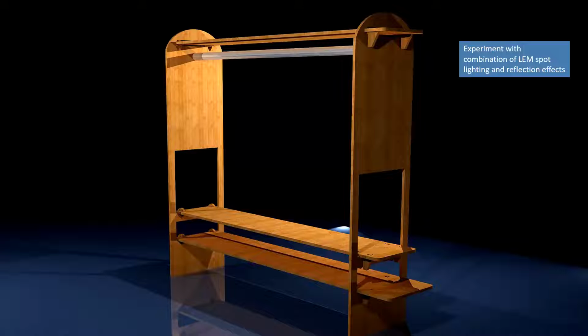So that's what I like to do, is always experiment with LEM, light emitting materials, spotlighting, reflection, and just making sure that it all fits together into a project approach or a project idea.